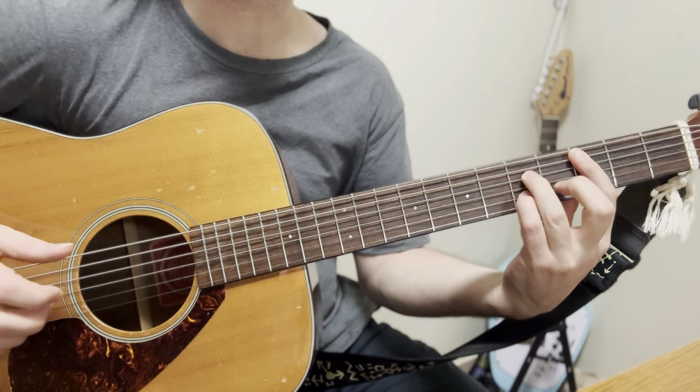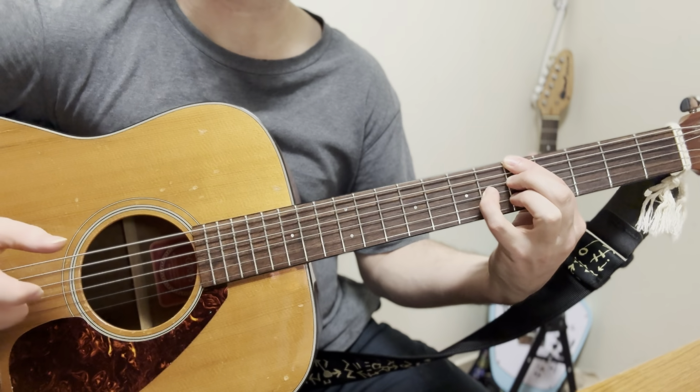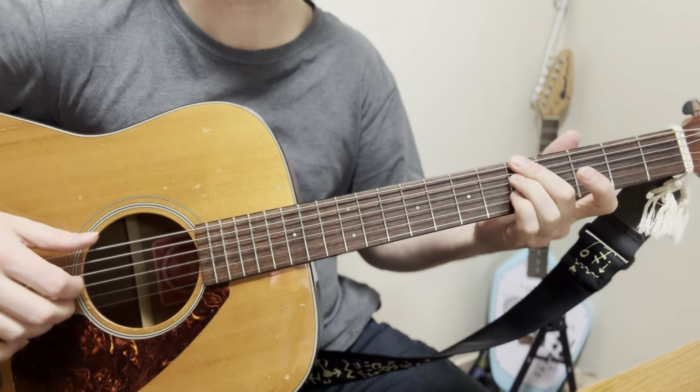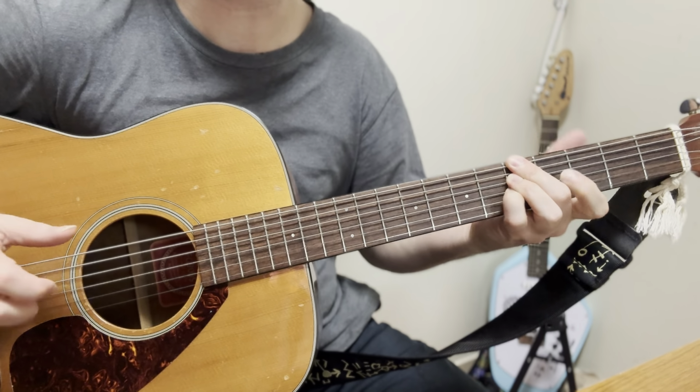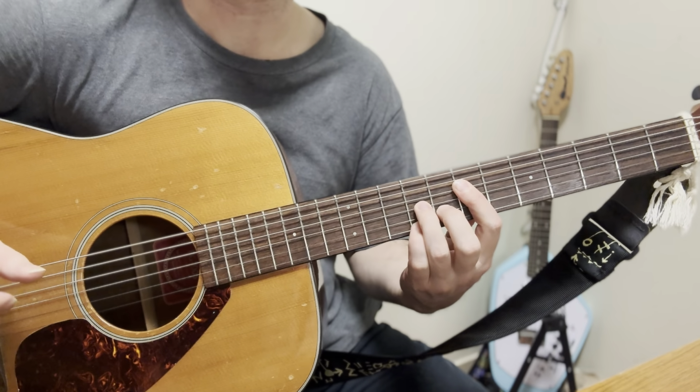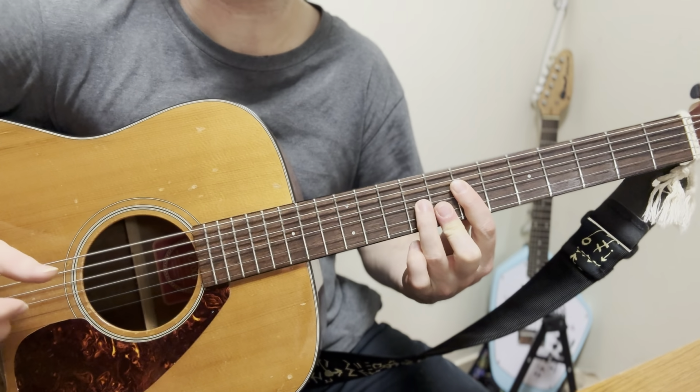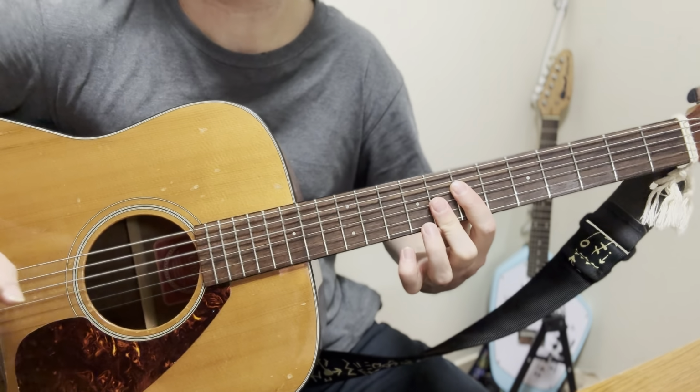A major seventh, A dominant seventh, A minor seventh, A minor seventh flat five, A diminished seventh, repeating the cycle on the A root, then moving on to G major seventh, G dominant seventh, G minor seventh.